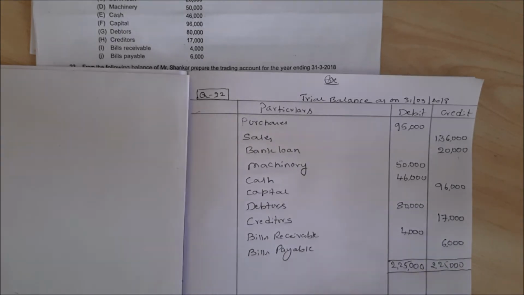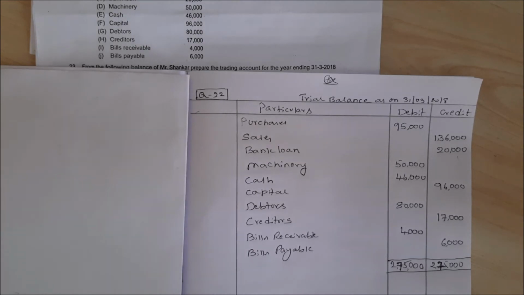2,25,000. 2,75,000. Total is 2,75,000. Now trial balance is over.